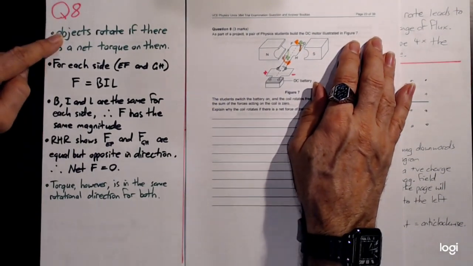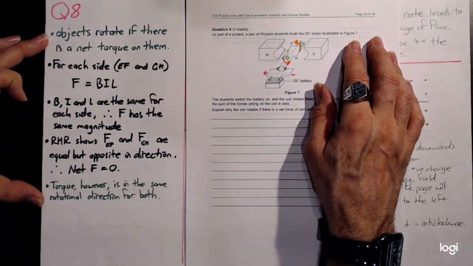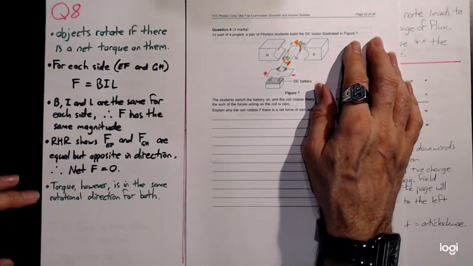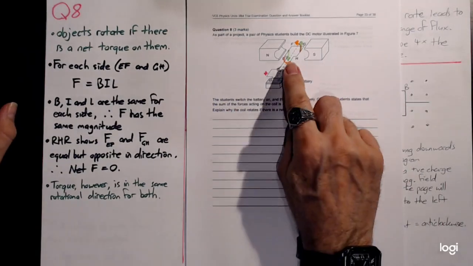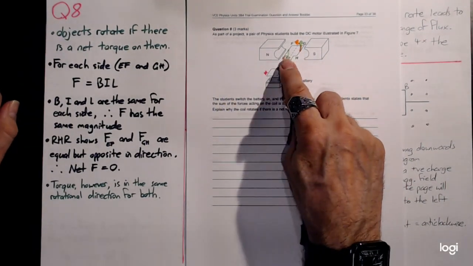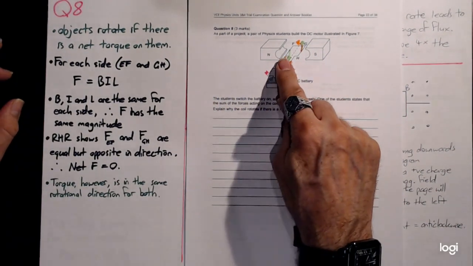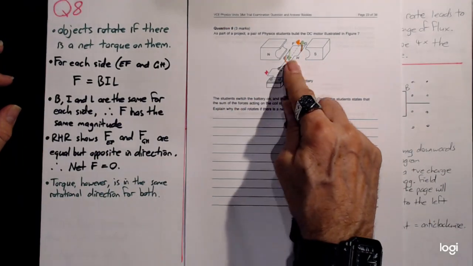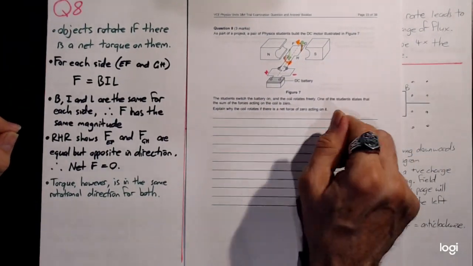So again, I've put a few figures on it here, but they're the essential parts of a good answer to this question. You need to make the point that the forces do add up to zero. However, the effect of those forces in turning something is not opposite. They're both going anti-clockwise, so they agree with each other, they help each other, and the torque is not zero.